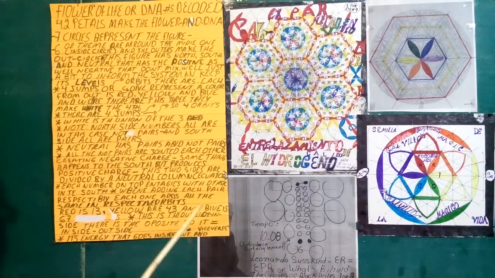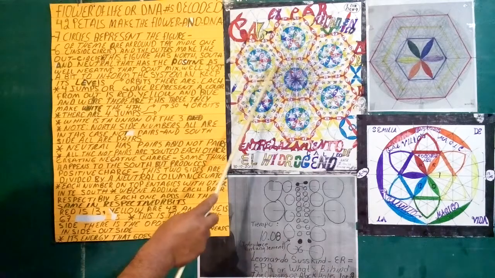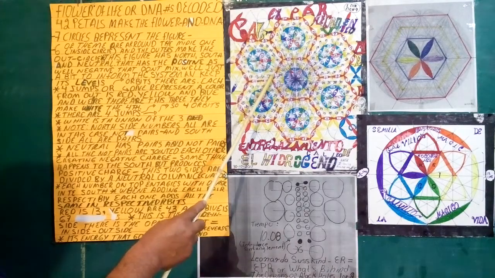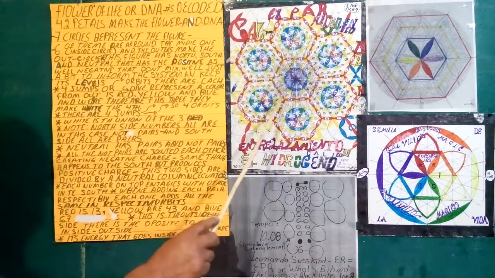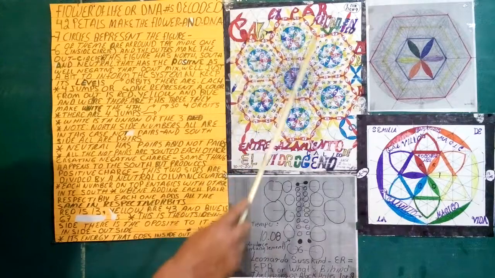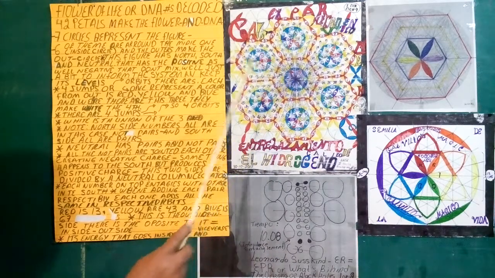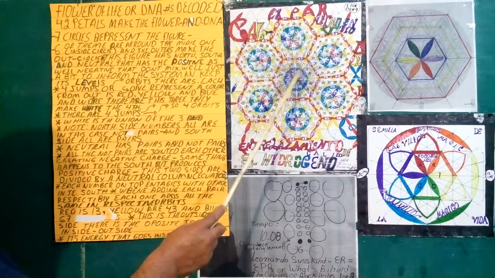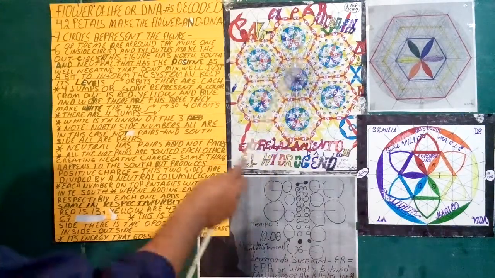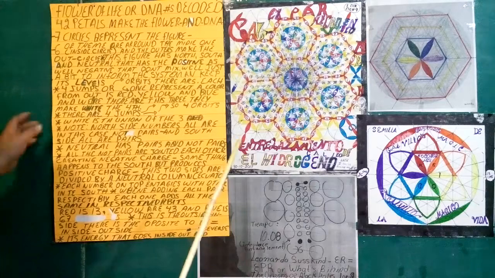This is the outside, inside figure. Outside because we began at the out: 1, 2, 3, 4, 5, 6, 7, 8, 9, 10, 11, 12. Then we go to the in, okay? Outside to the inside. There is an opposite pair of this flower, of this diagram.